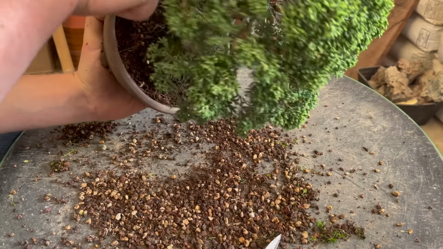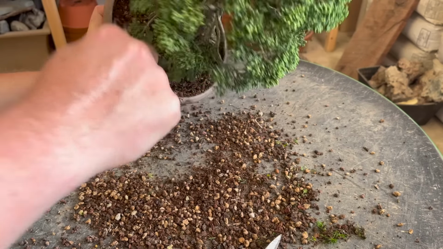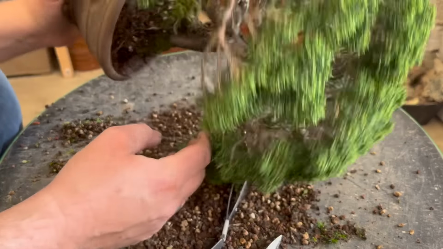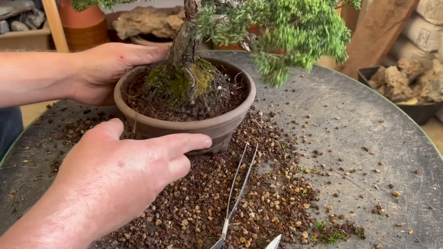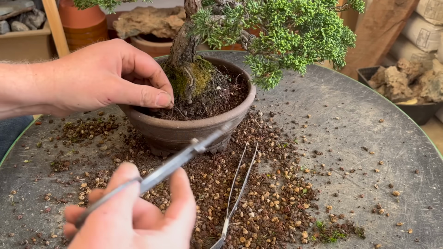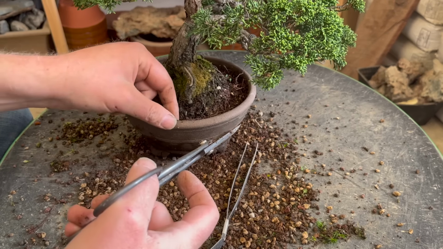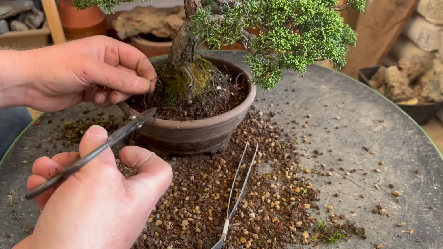And if you don't do this on a regular basis and you're using organic fertilizer, you are potentially going to build up enough residue that the water will not flow evenly into all of the different parts of the pot.